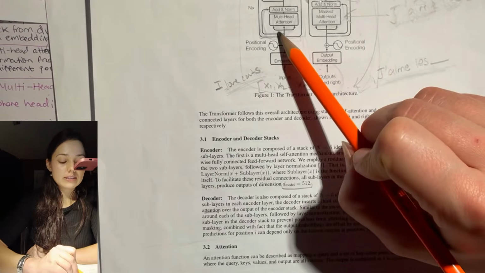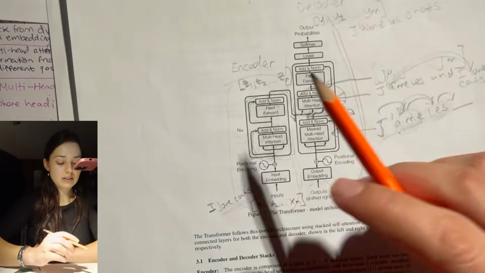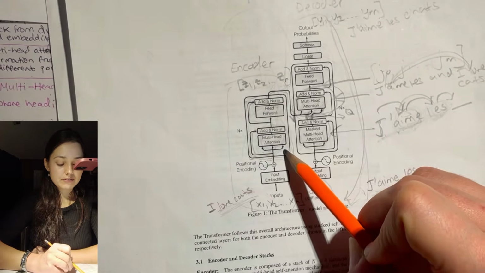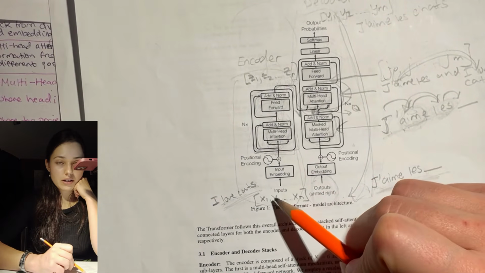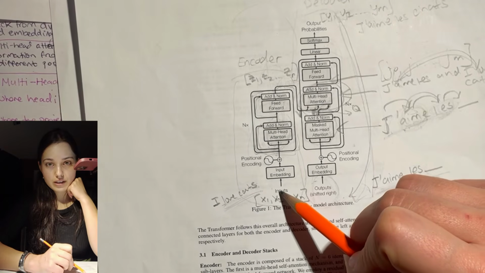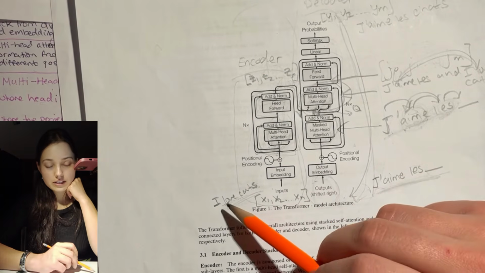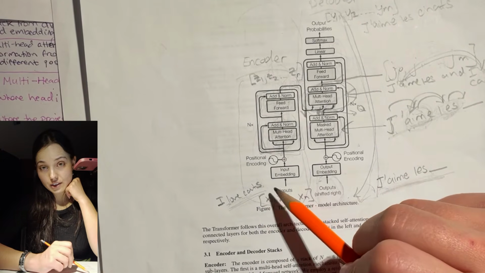That means that the inputs here, see how we have 3 inputs? Well, we have keys, queries, and values, and they all come from the word embeddings of the language being translated. So in this case, it's I love cats in English.